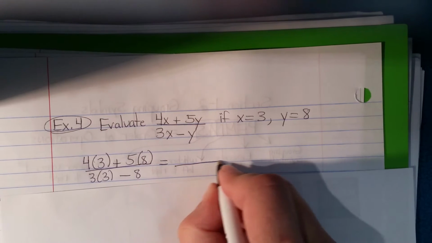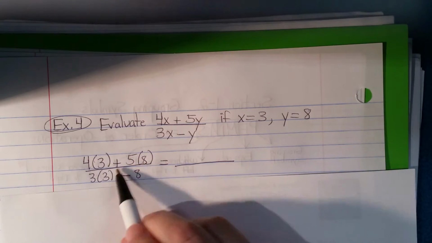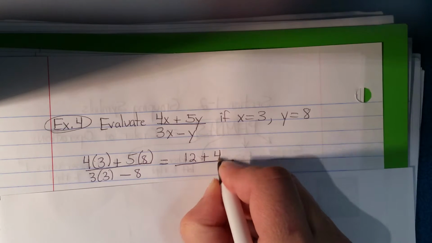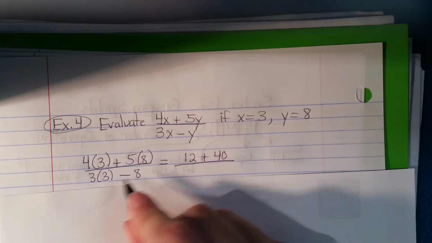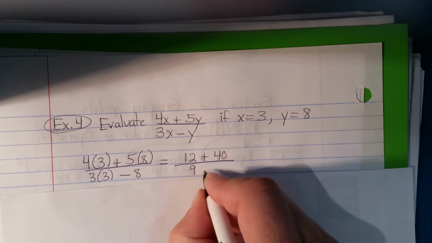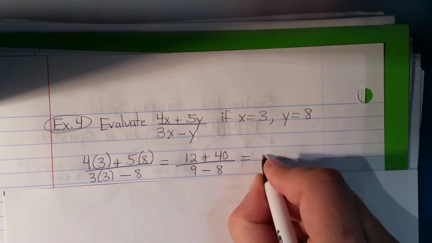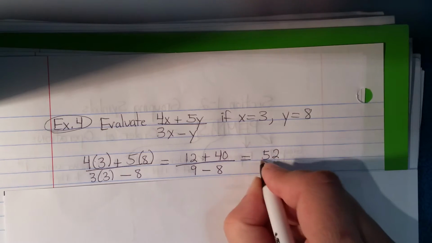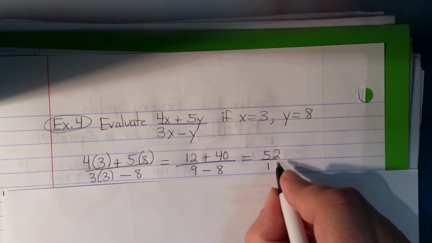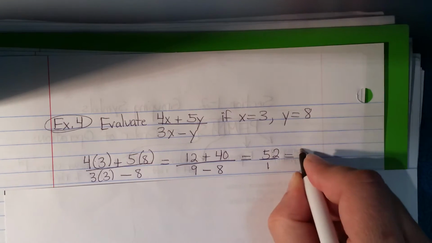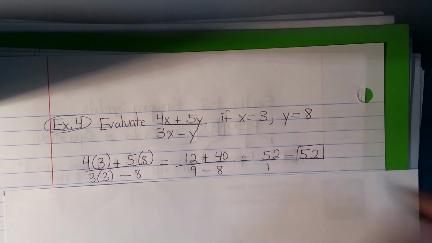Now, within the numerator, I multiply first before the addition, so 12 plus 40. In the denominator, I have to multiply first. That's 9 minus 8. And that gives me 52 in the numerator, 1 in the denominator. 52 divided by 1 simplifies to just 52.